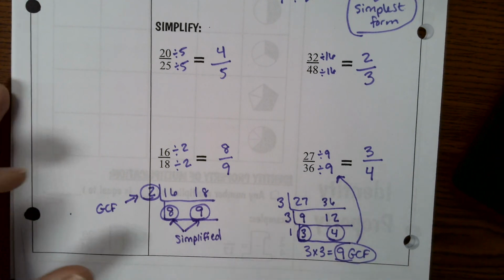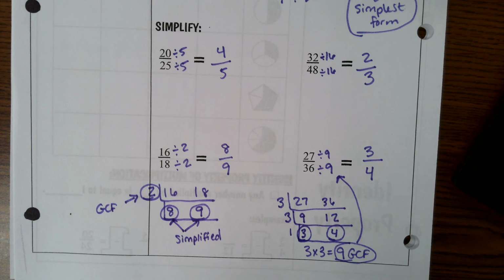Okay, so the expectation is for you to do the review problems and then your review, preview, and IXL assignments for today.